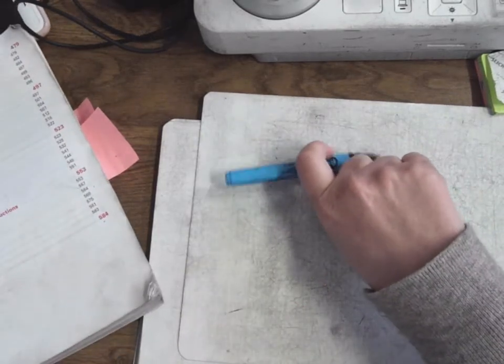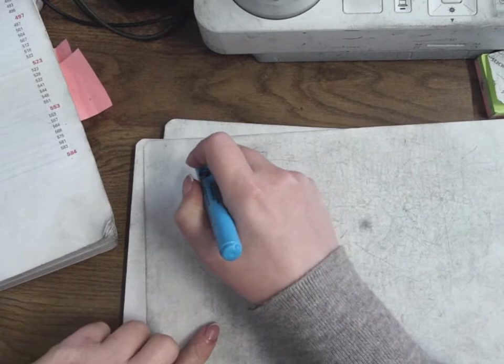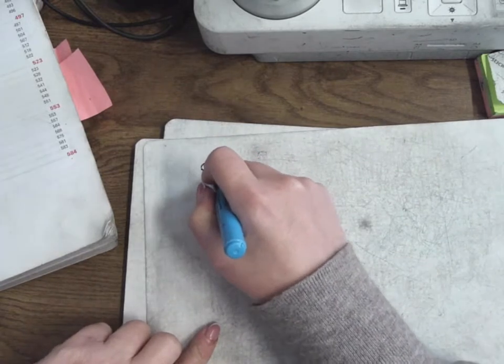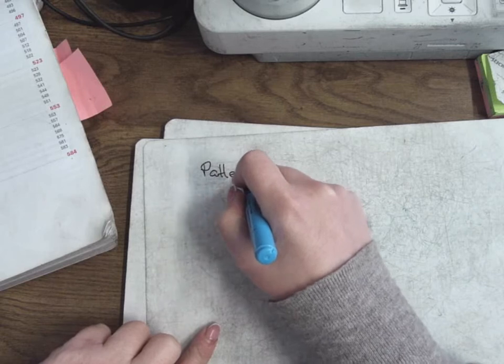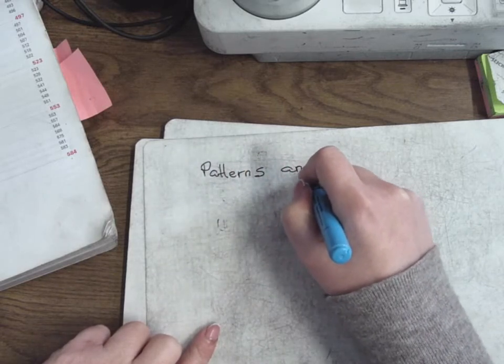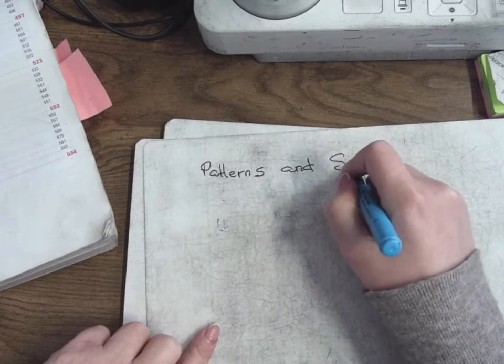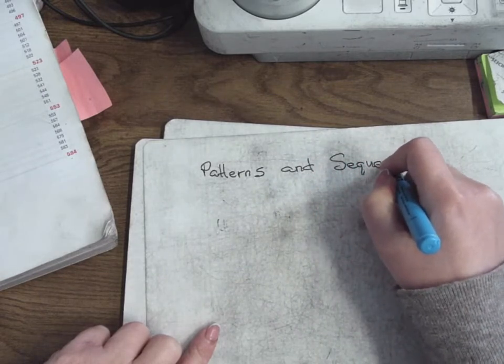So, as I said, patterns and sequences. Okay, so we're having this chapter done, right? And you may ask, why am I starting it on the week you're starting your pre? Because I have to get it done for June, right? And it's all about June. I don't care about next week.